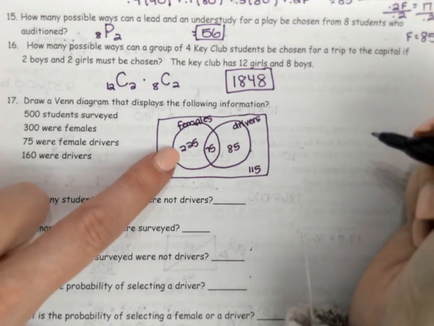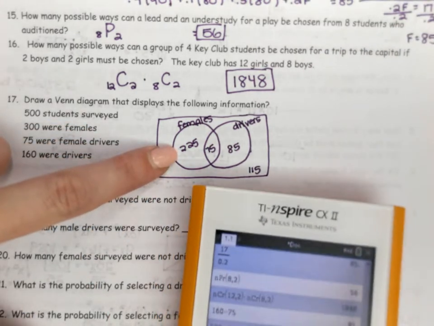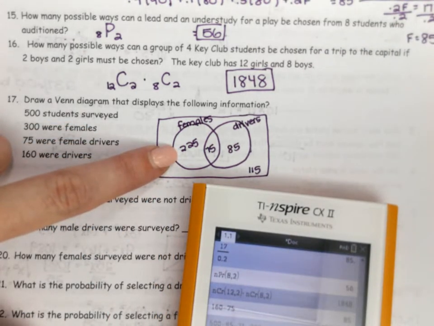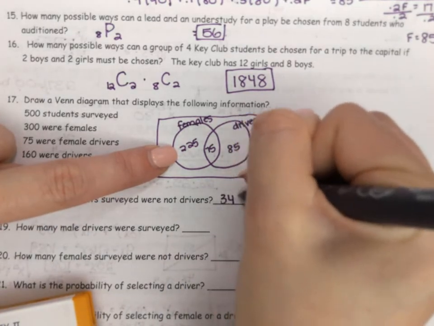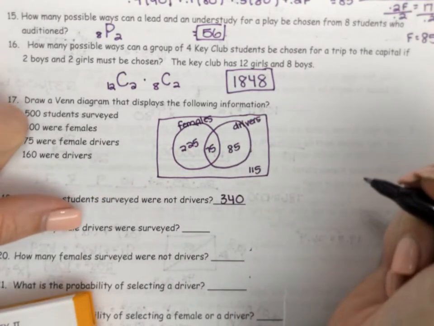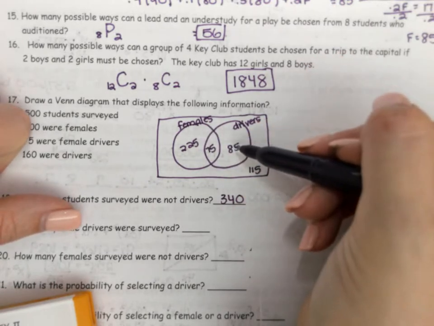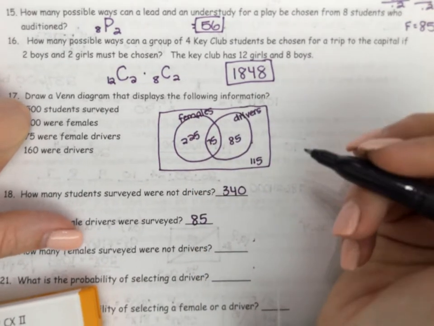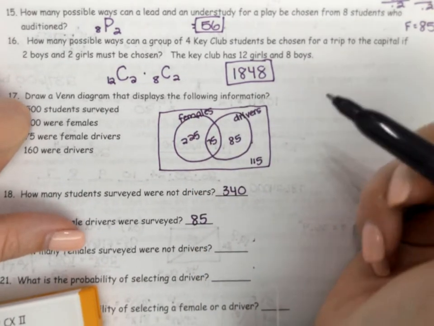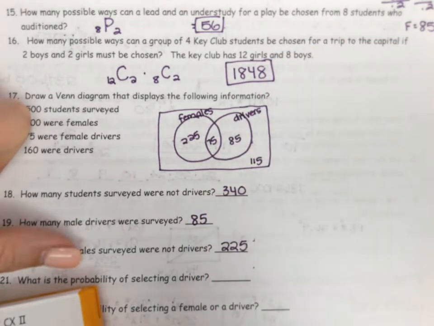So this portion were not drivers and this portion were not drivers. So 225 plus 115 is 340. How many male drivers were surveyed? These are the female drivers, so these must be the male drivers, 85. How many females surveyed were not drivers? This part right here would be 225.